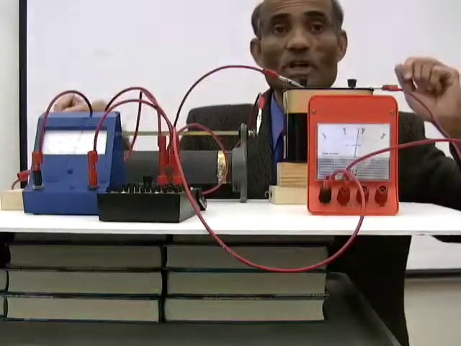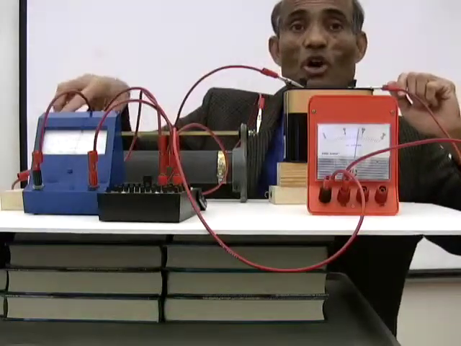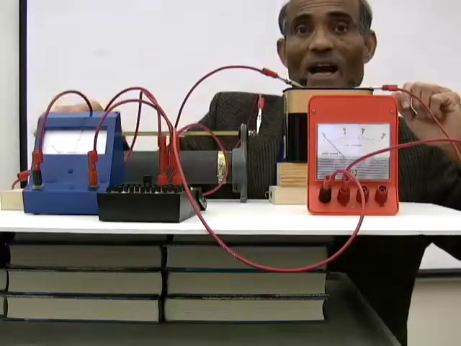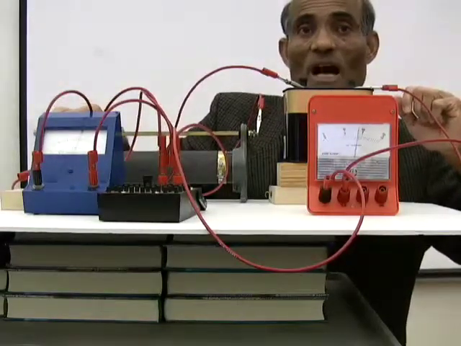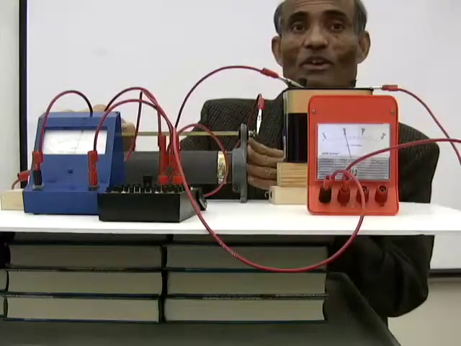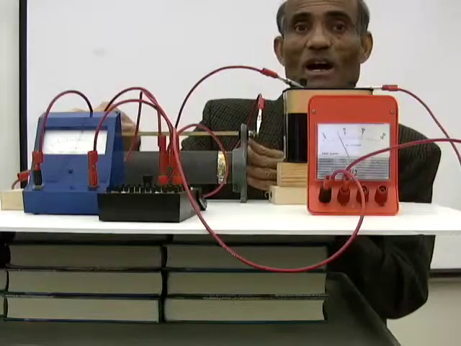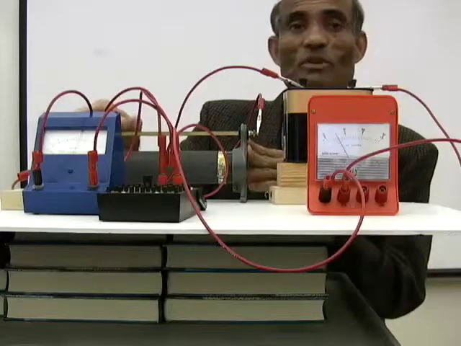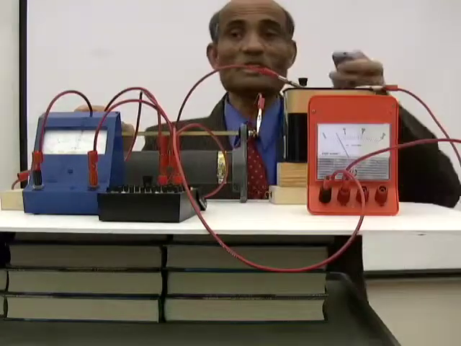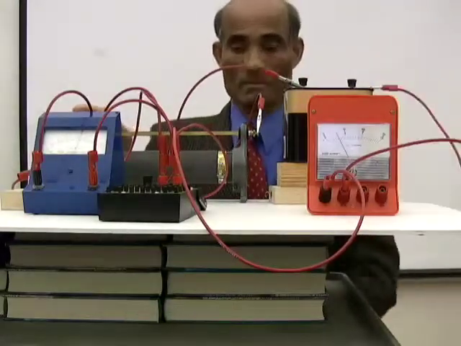Can you see those? And now I'm going to use the control. See what I'm going to do? I can change the current and I can change the potential difference. Watch this. When I change the current, the potential difference also changes, and I can make different studies based on that.